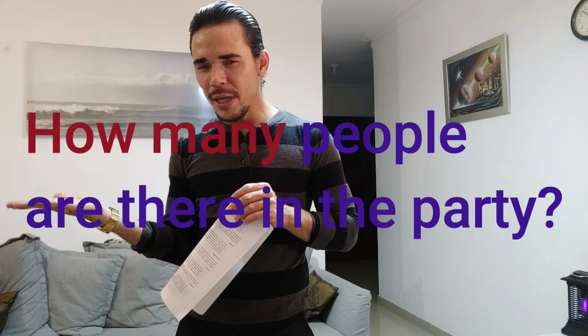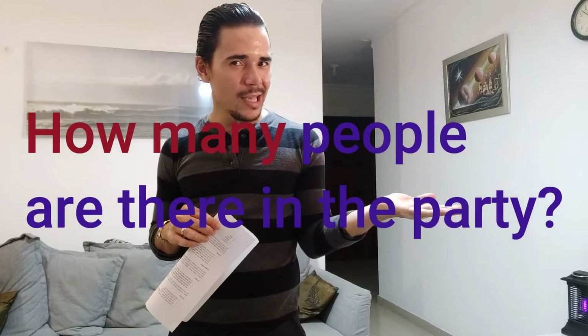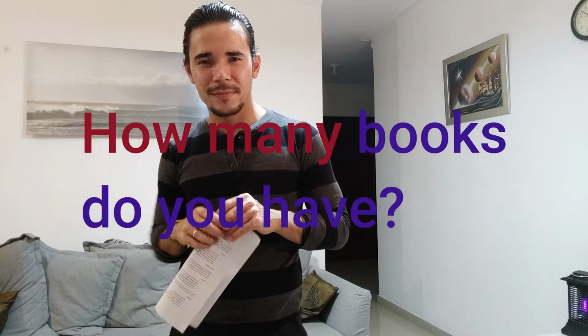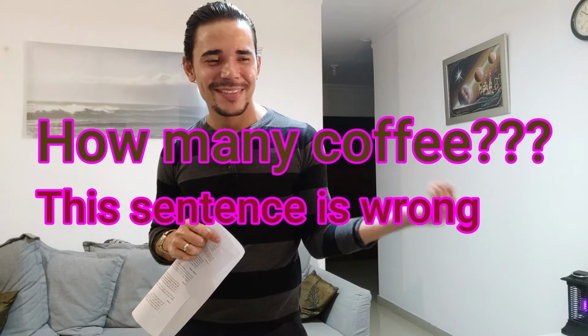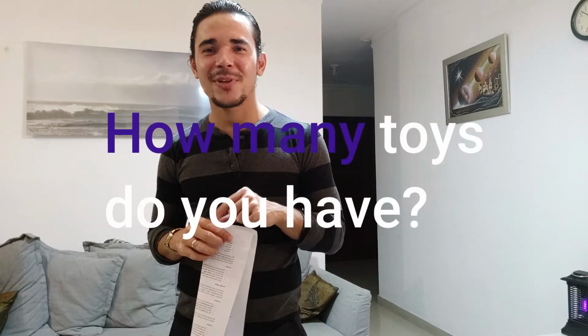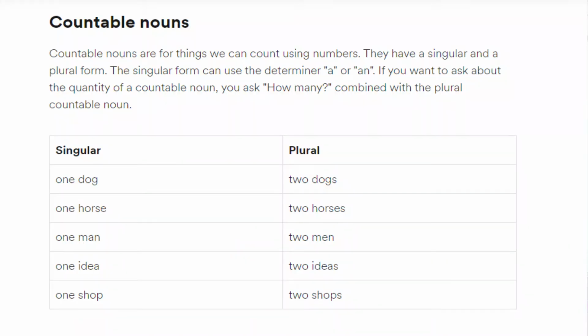For example, how many people are there in the party? How many apples did you eat? How many books do you have? How many coffee? No, that's incorrect. How many toys do you have? Okay? How many for countable things? And we have a bunch of things that can be counted. I have a selection of things that can be counted right here.